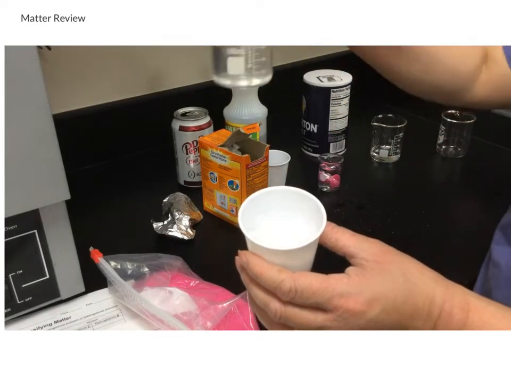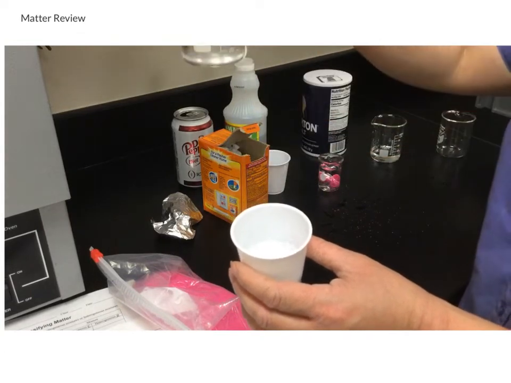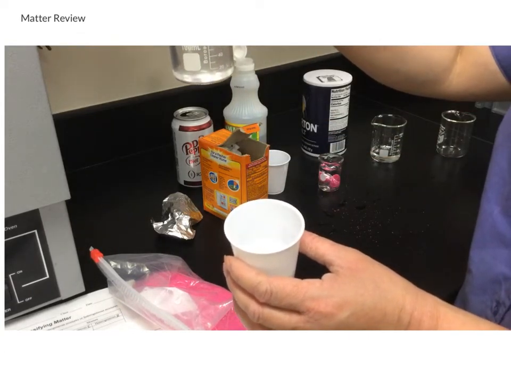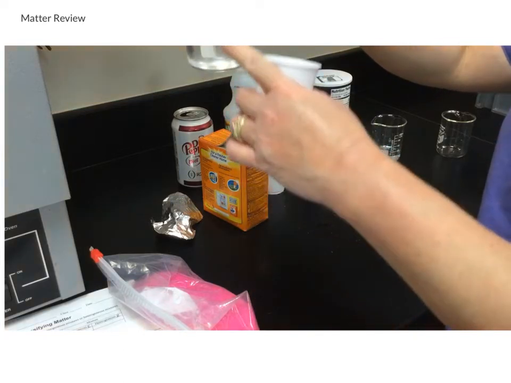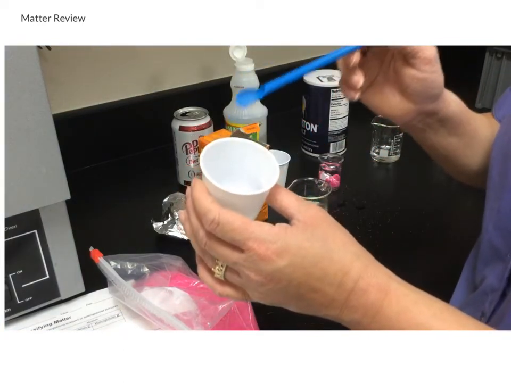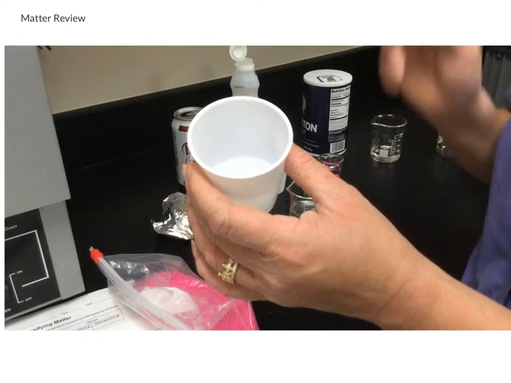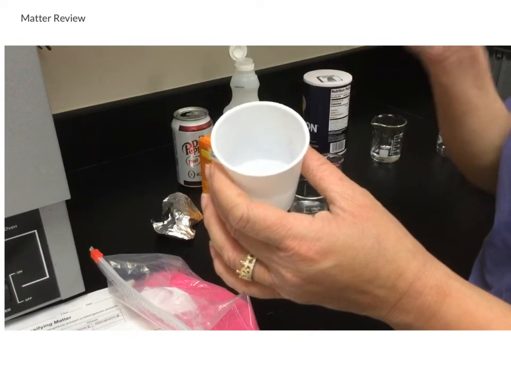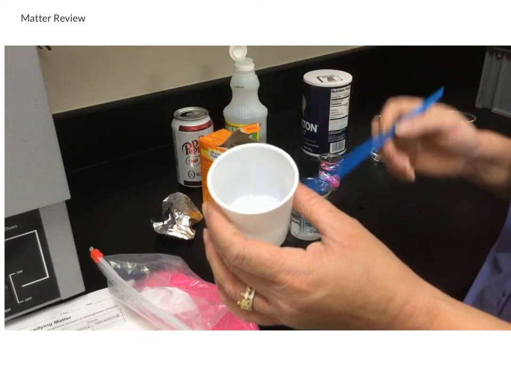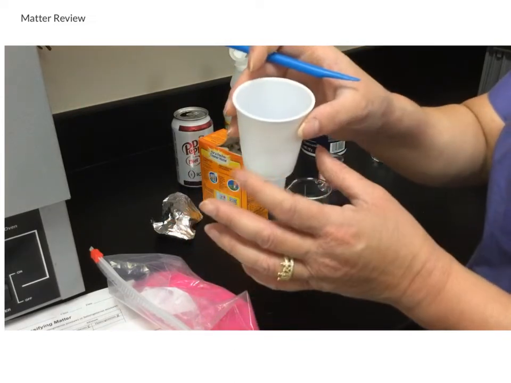So when nothing changes chemically, this is physical, and this is not only a physical change but also a homogeneous mixture, okay? Here, also, you're having a chemical reaction because you can see the gas bubbles as well. It's chemically changing to a different substance. You're going to have carbon dioxide and water. Okay, this is a chemical change.